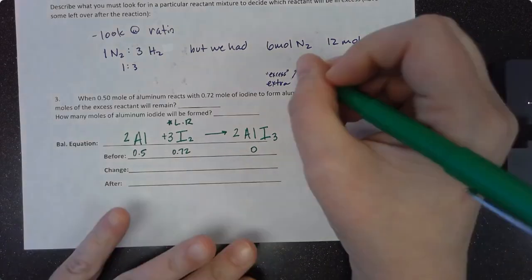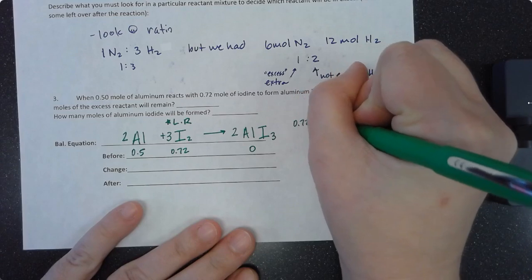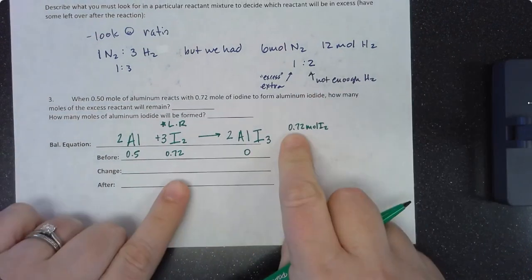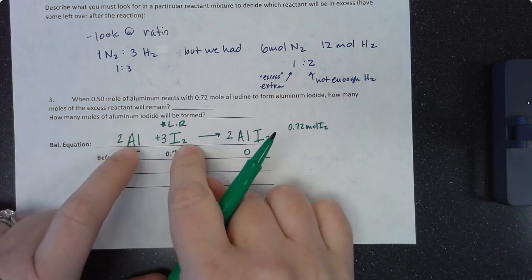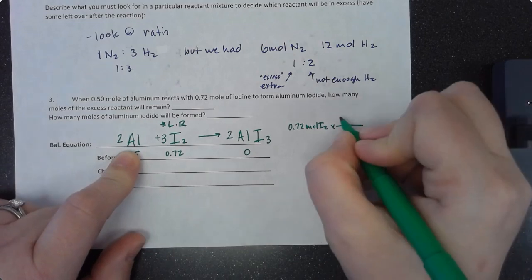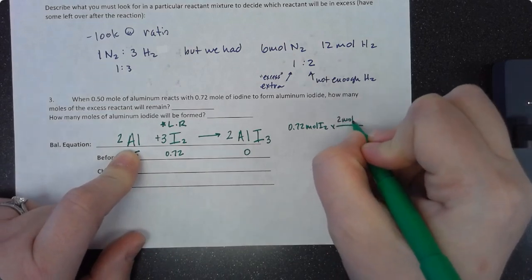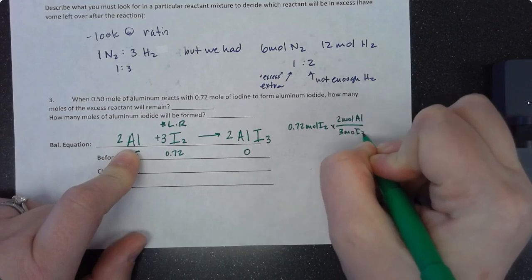So we can say, all right, I've got 0.72 moles of iodine, and for every 3 moles of iodine I use, I'm going to use 2 moles of aluminum. So I can figure out how much aluminum gets used. 2 moles of aluminum for every 3 moles of iodine. Ooh, I2.